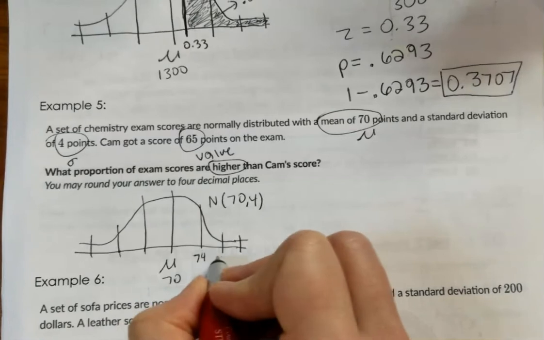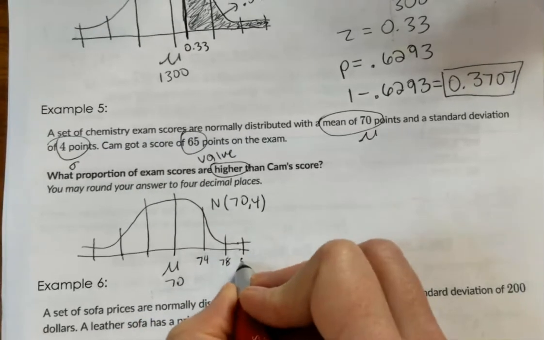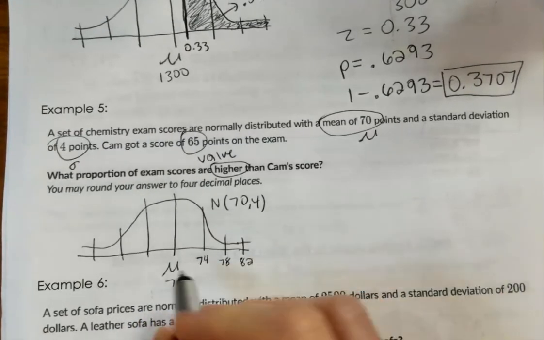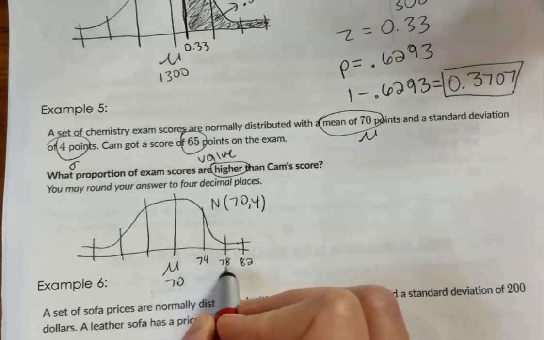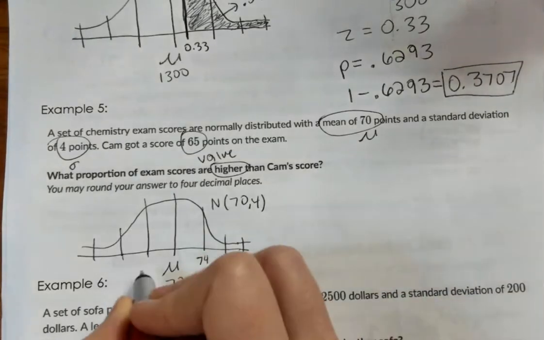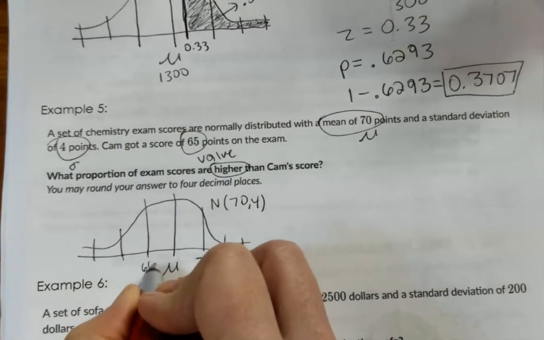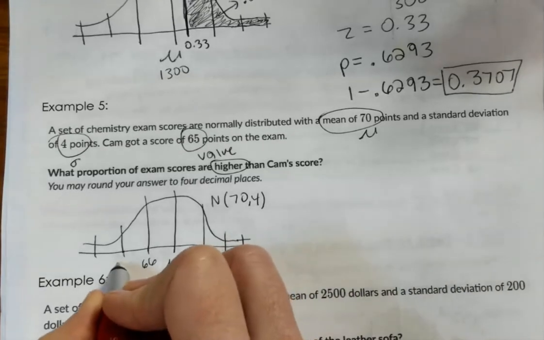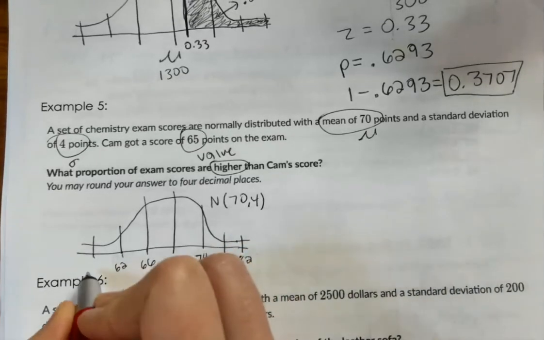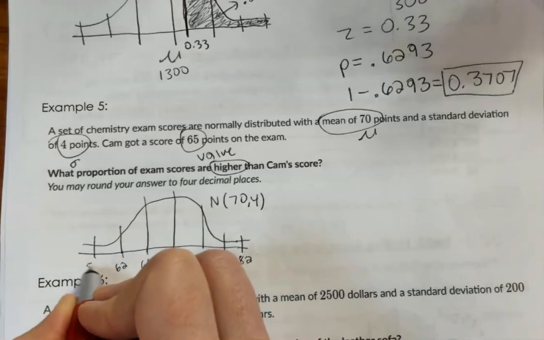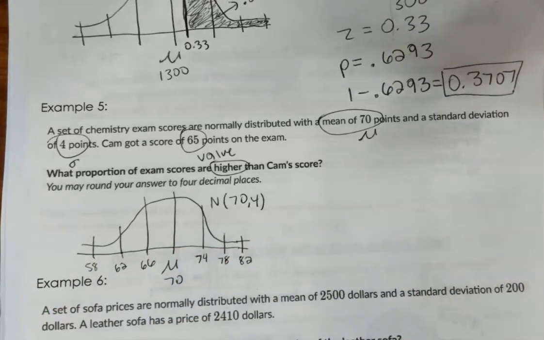I don't want to stress myself out too much. 70 plus 4 is 74, 78, 82. If I go backwards, 66, 62, and 58. Double checking just to make sure that is right, and I'm pretty confident.